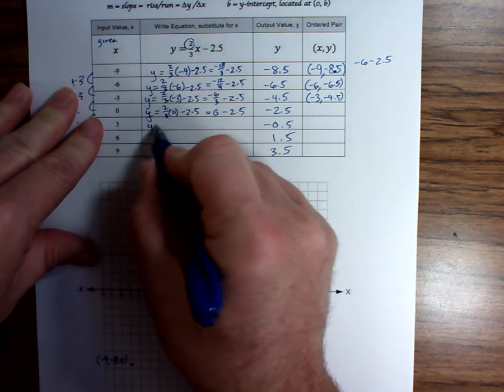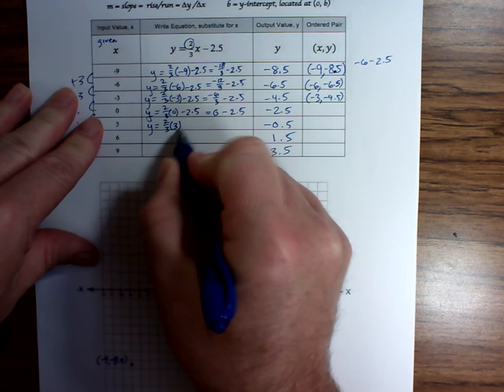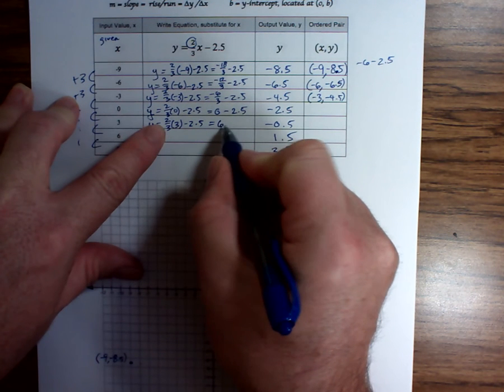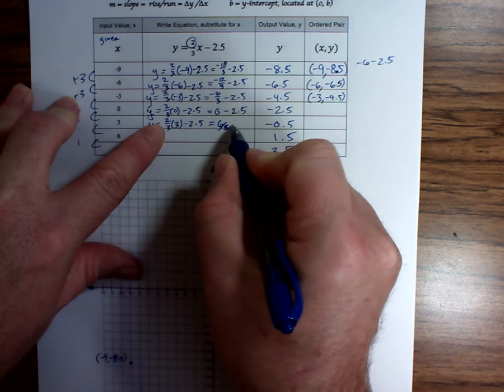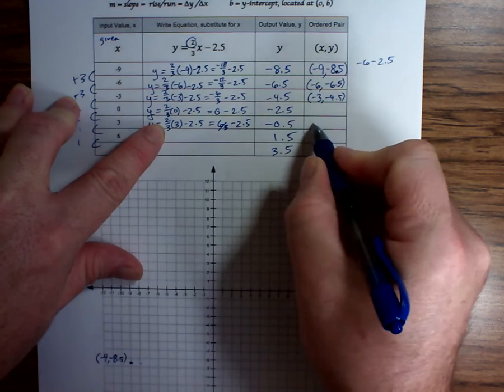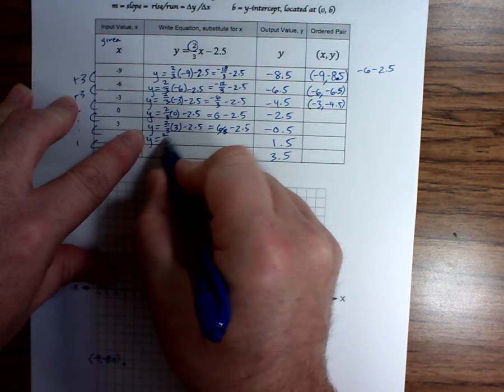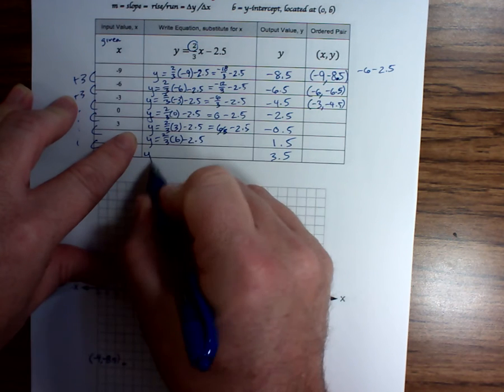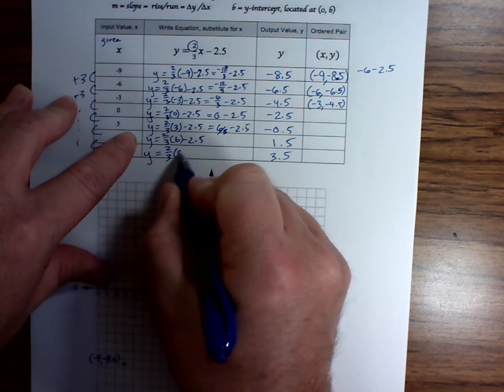All right, y equals 2/3 times 3 minus 2.5. That's 6/3, which is 2, minus 2.5. 2/3 times 6 minus 2.5. 2/3 times 9.